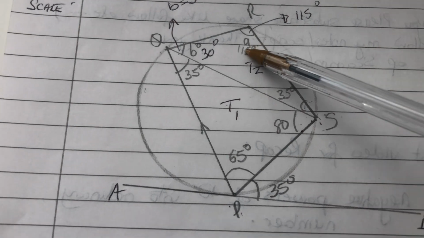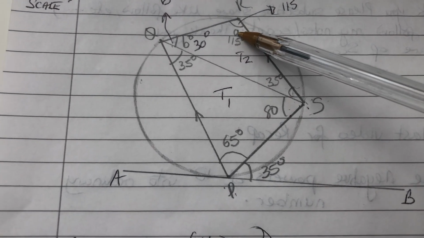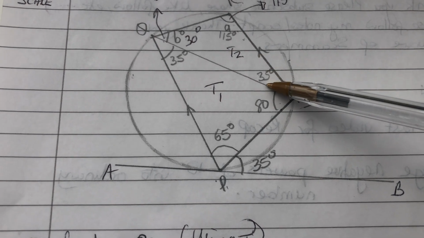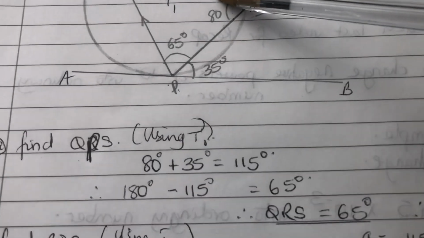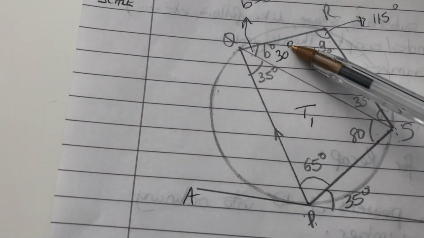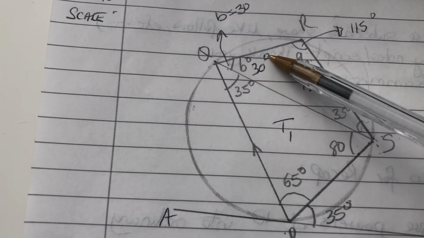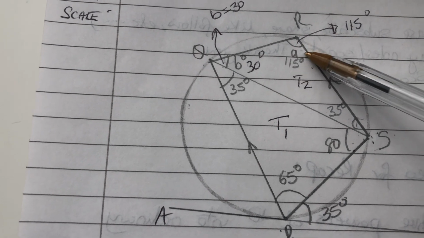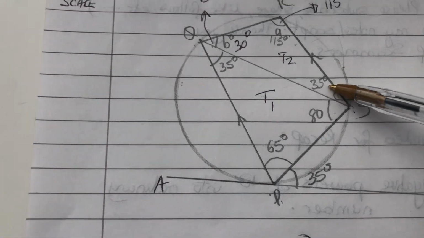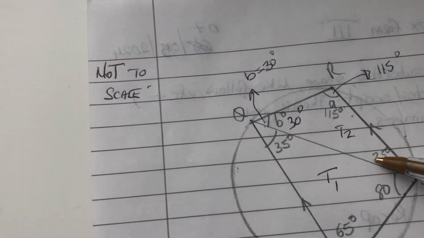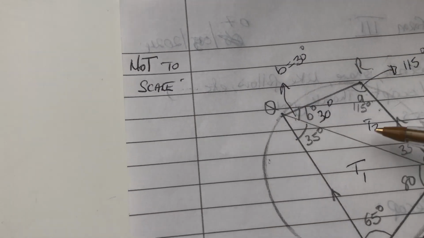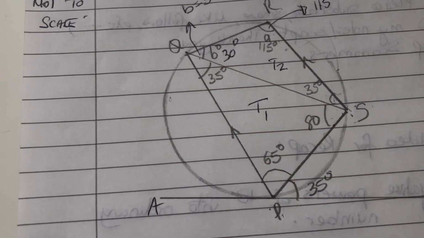Okay, so now 115 plus 35 will be 150, plus 30 will be 180. So 115 plus 35 is 150, then plus 30 will add up. So we've sorted it out.